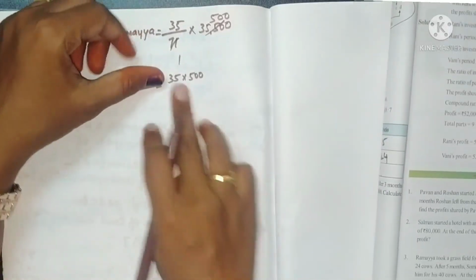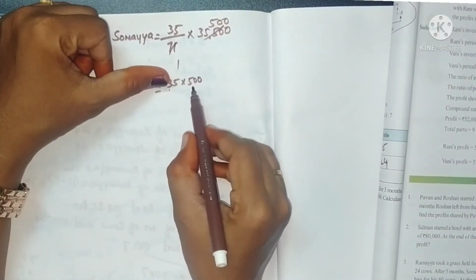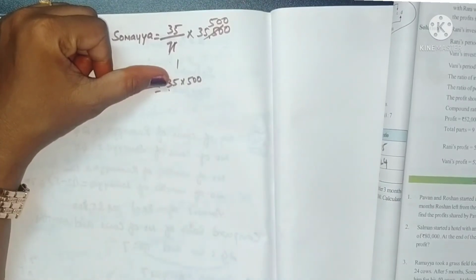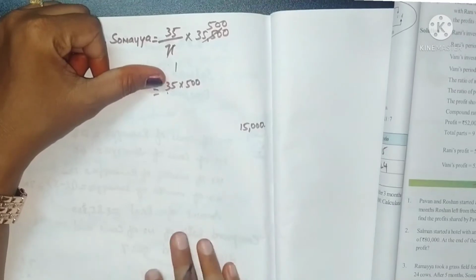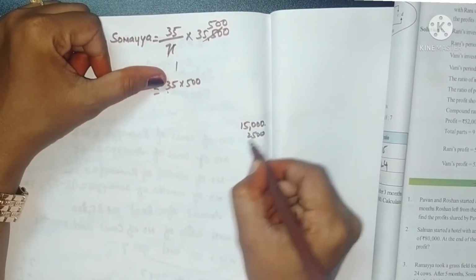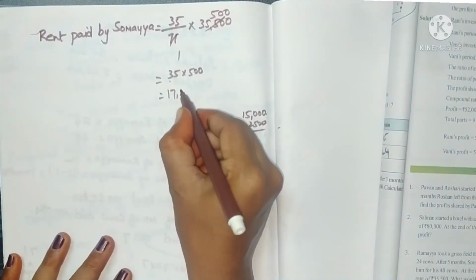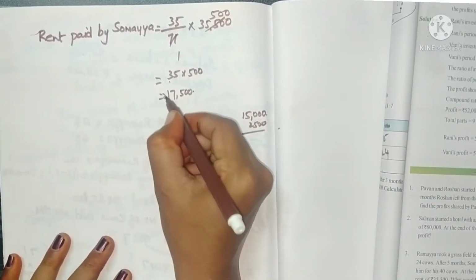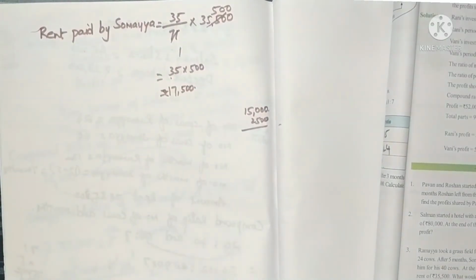See, split cheyandi. 35 ni 30 plus 5. 3 5s are 15. So 3500 means you will get 15,000. And 5 5s are 25. So 2500. So it is totally 17,500 rupees. Okay. So rent paid by Somaya 17,500.